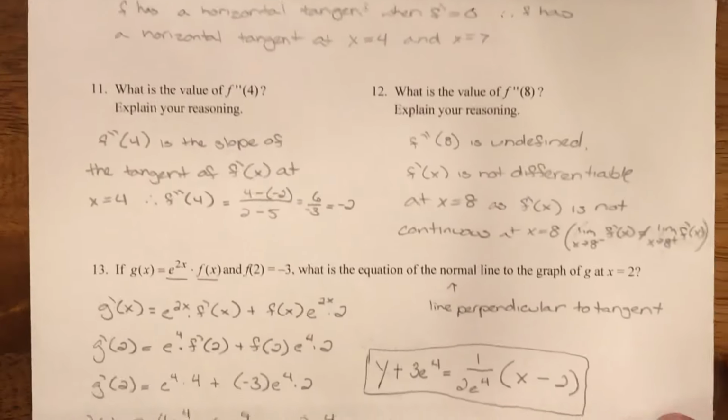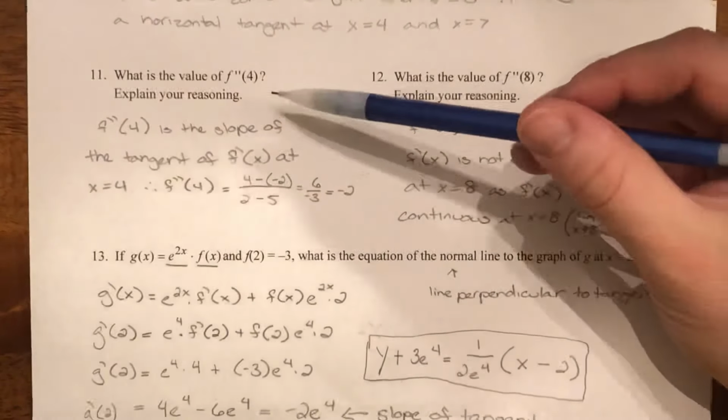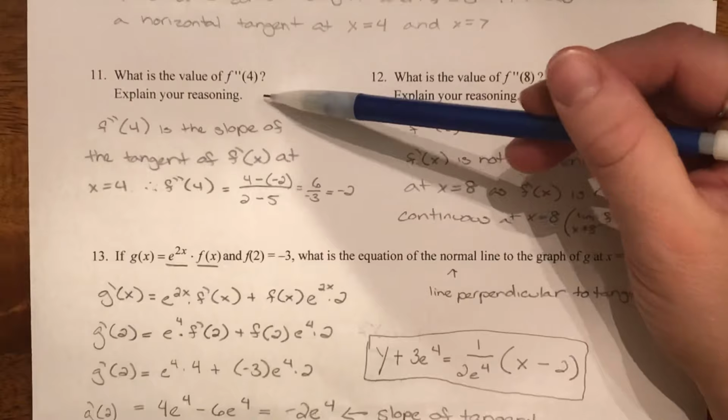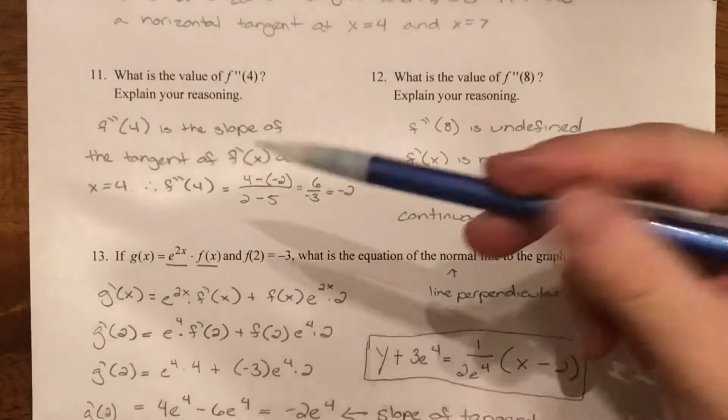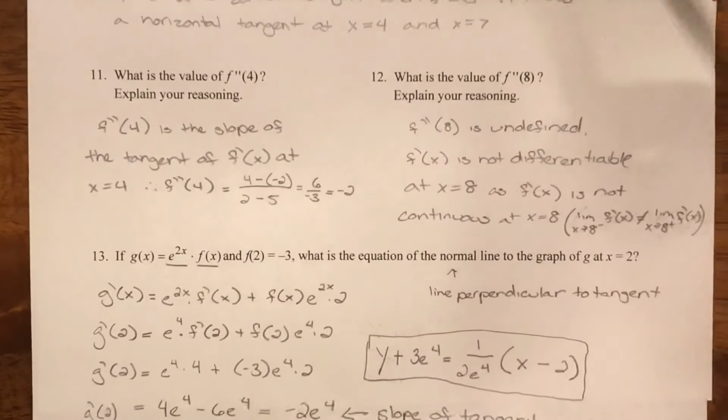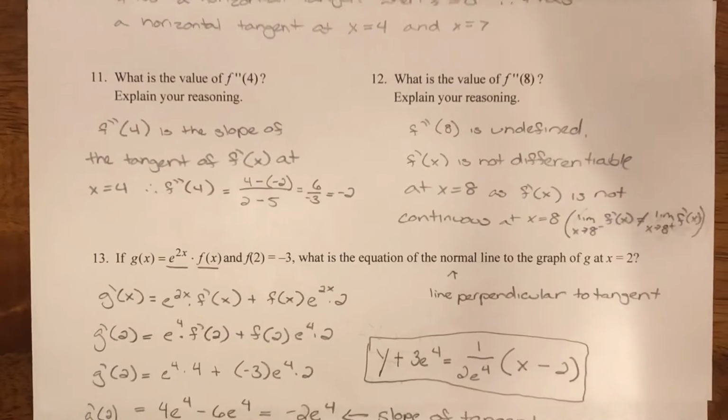In this one, what's the value of f double prime? F double prime of 4 is the slope of the tangent line. And if I can't get the slope of the tangent, actually, I can because these are all straight lines. I was going to say we had to do the slope of the secant line, but we don't even have to estimate. At 4, this is a straight line, so you can find the slope. So old school, y2 minus y1 over x2 minus x1.